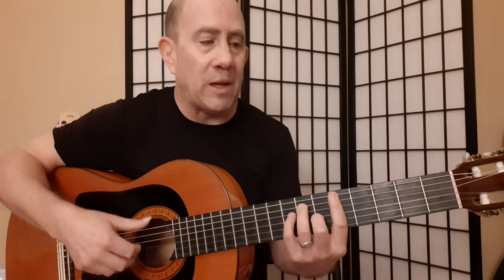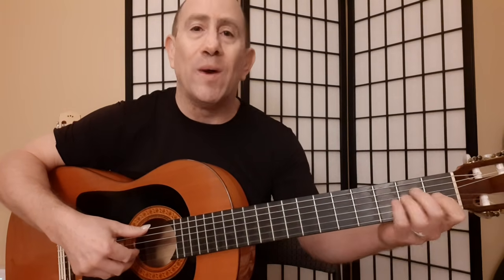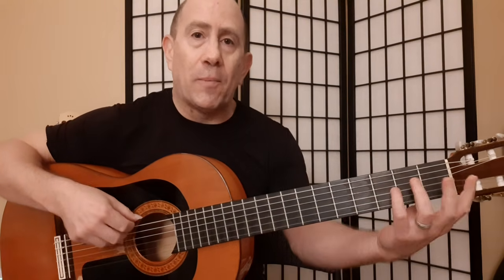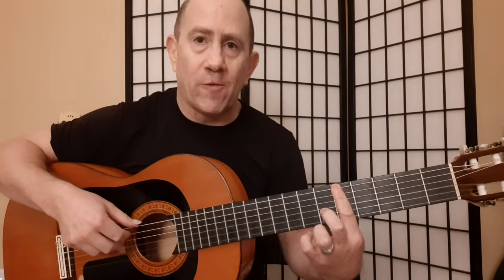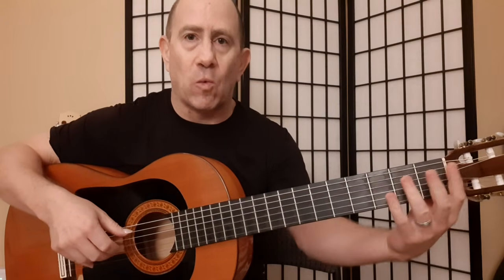The other one would be if we were to move this down, and it's going to look differently when I move it all the way down to an E. Okay, because now I play open strings wherever my pointer finger was covering that 5th fret. Now it's going to be open. Now it doesn't have to work.